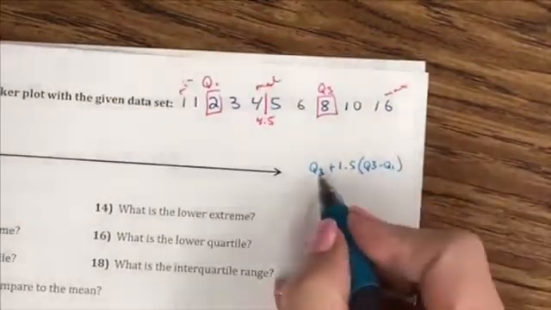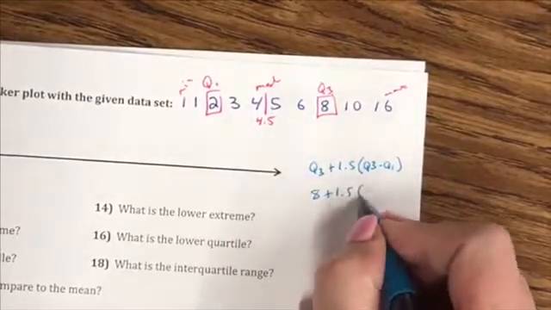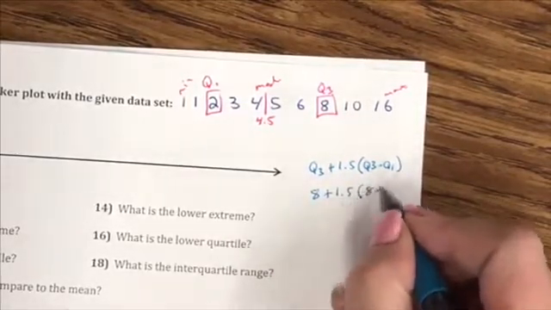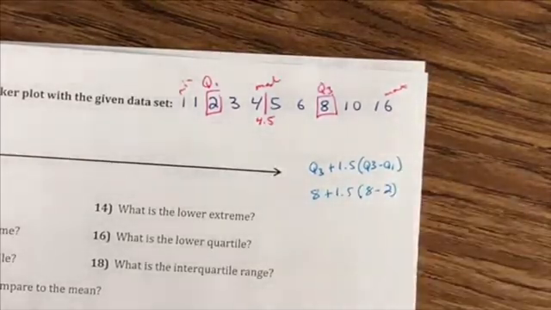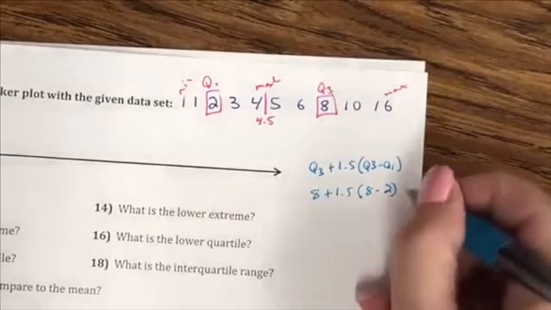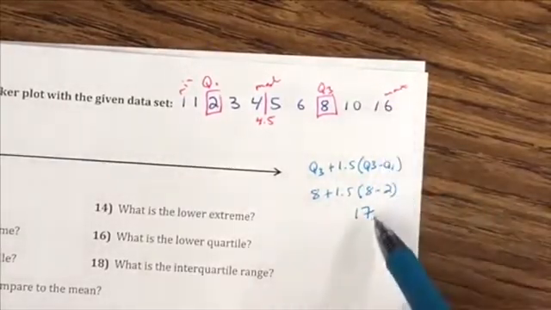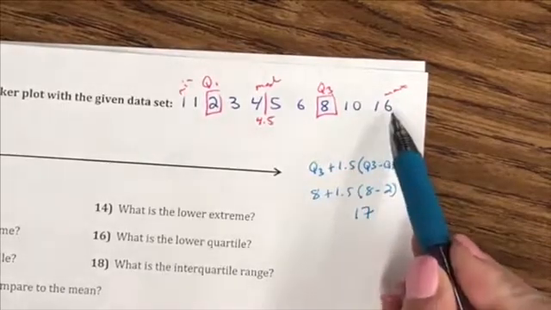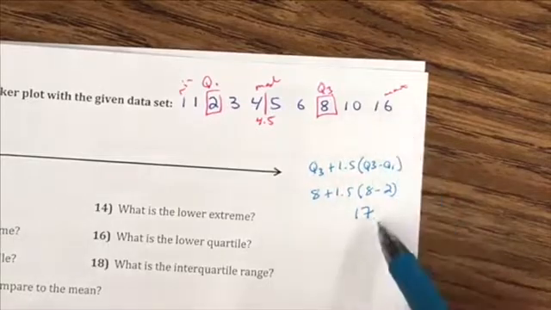Okay, so I'm going to go ahead. Q3 is 8 plus 1.5 times Q3, which is 8, minus Q1, which is 2. So I'm going to put that in my calculator, and I have 8 plus 1.5 times 8 minus 2, which is 6, and that gives me 17. So is 16 greater than 17? And the answer is no. So 16 is not an outlier. It's really close, but it's not greater than 17.